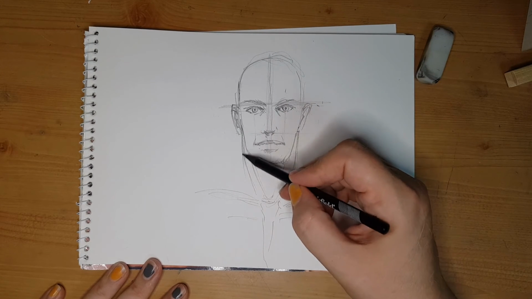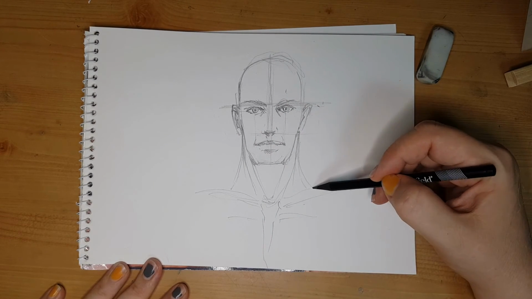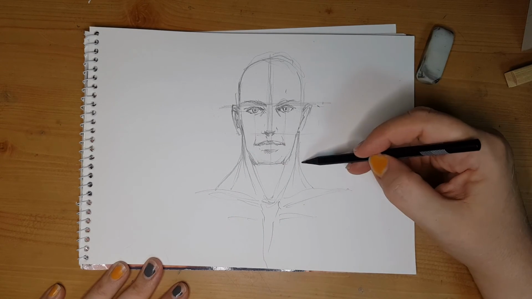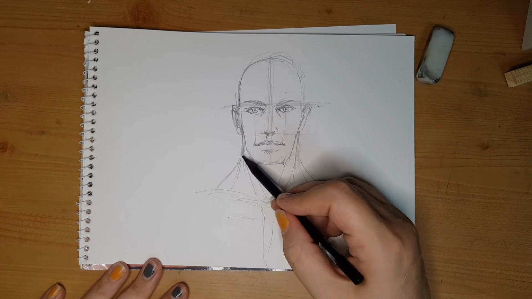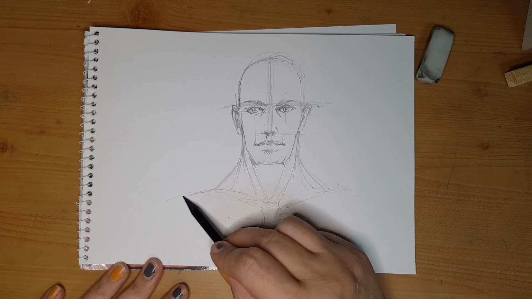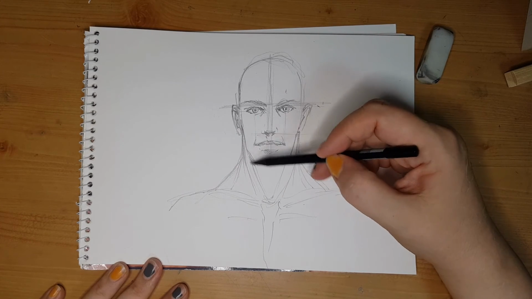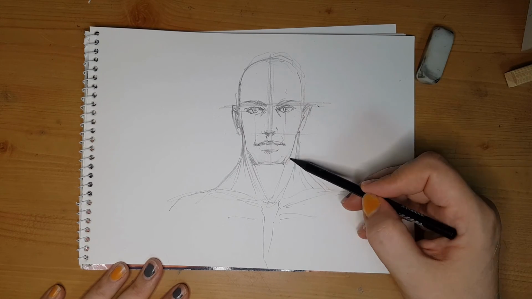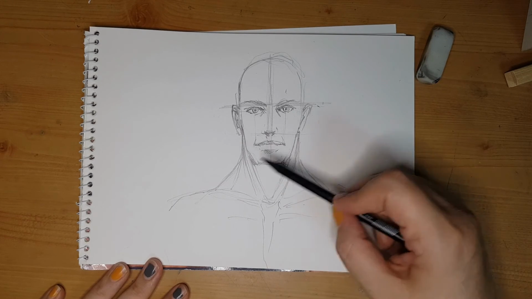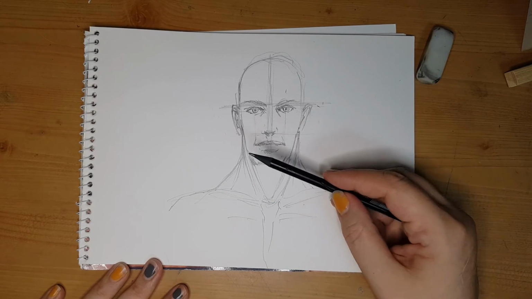Okay? Then you also have a muscle that comes down from the back of the ear and back of the neck. So you have the trapezius muscle here. Anyway, and then this will go into shoulders. Okay, you want to make sure that these are in here, but they're not going to be super pronounced. So if I colored this or if I inked it, I wouldn't have this be completely black, dark lines.